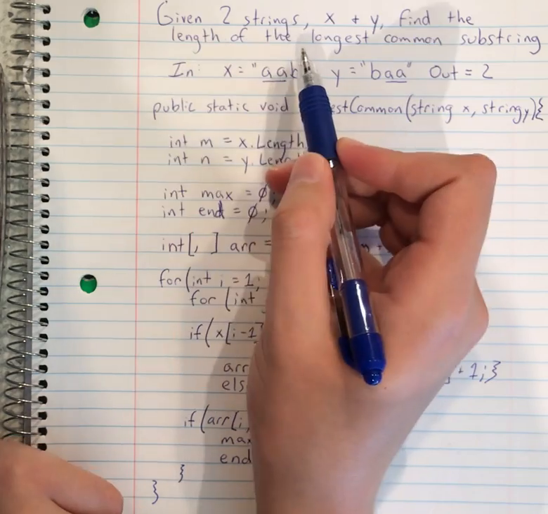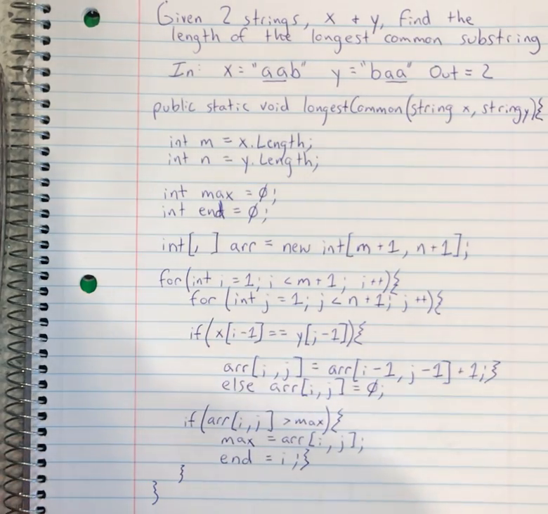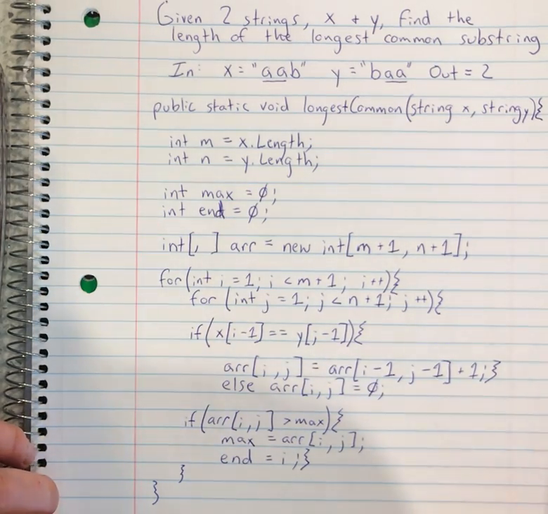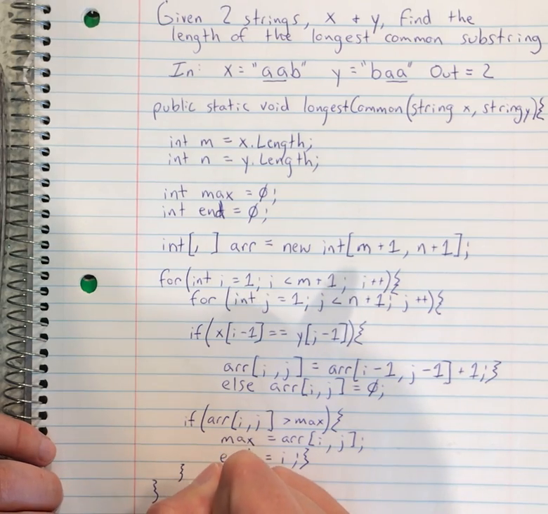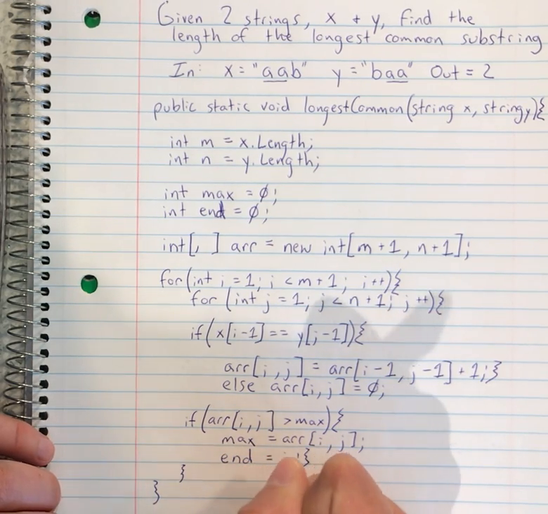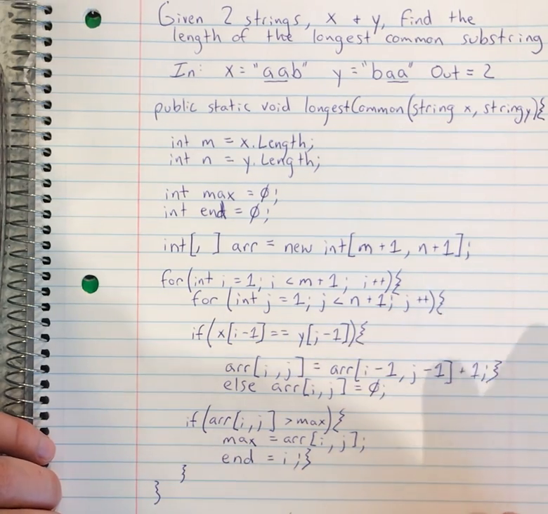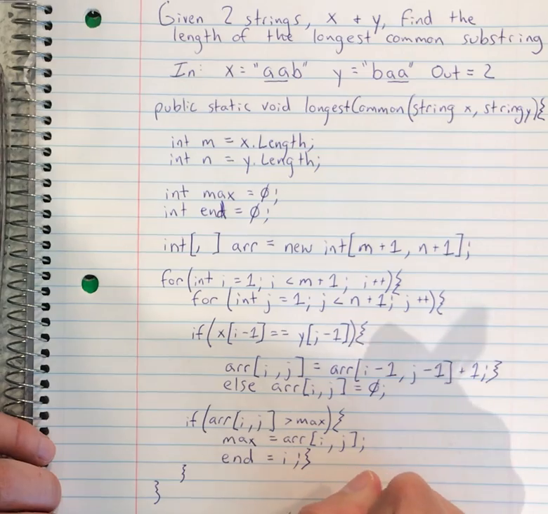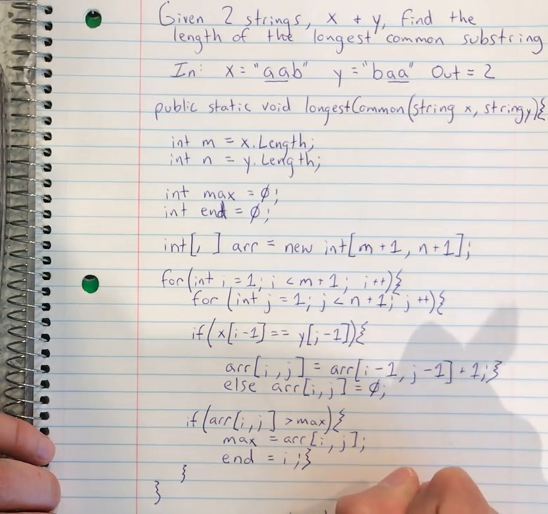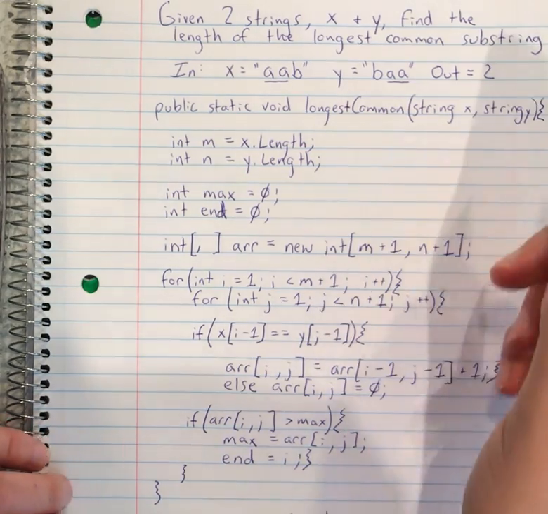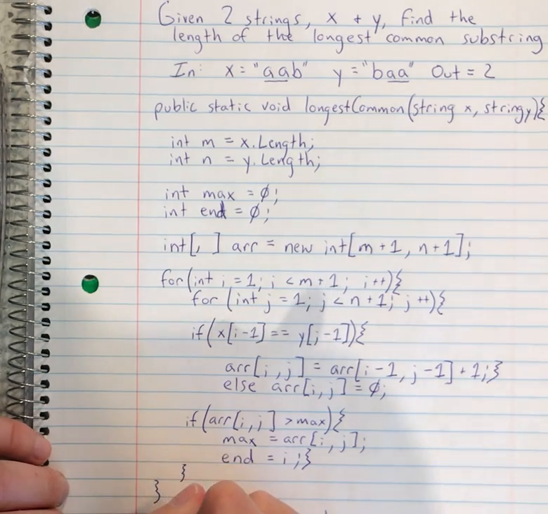The problem asked for the length of the longest common substring. So all I'm going to do is print out max, because that will be the length of the longest common substring. And then I'll close off this function definition.